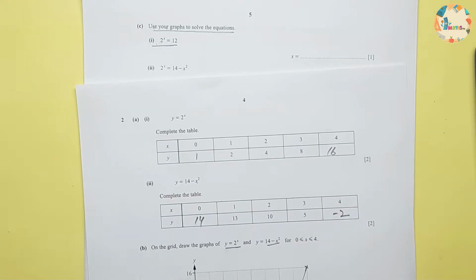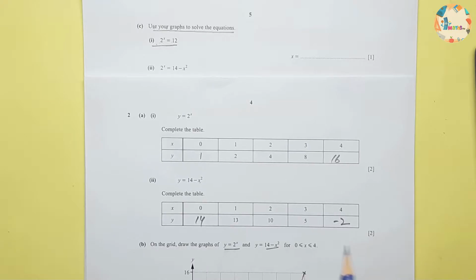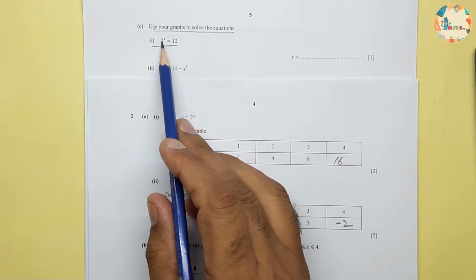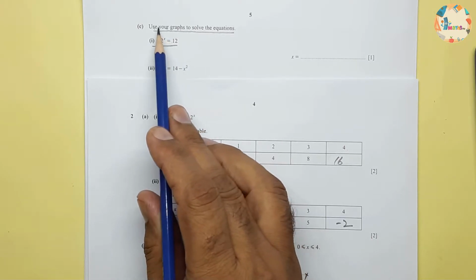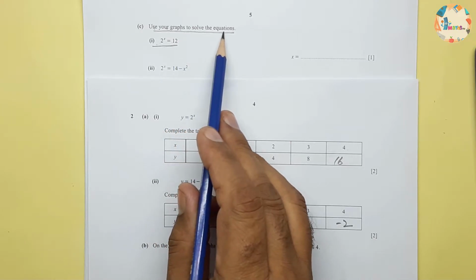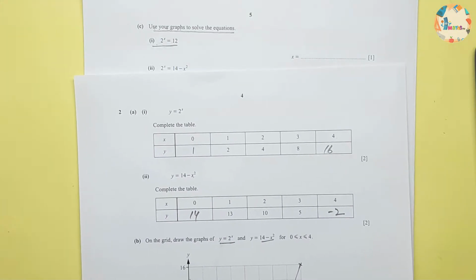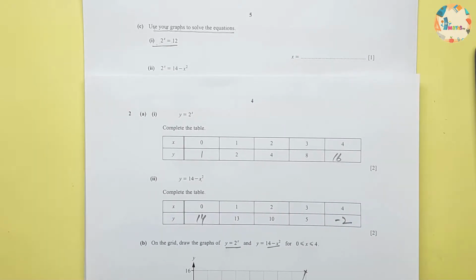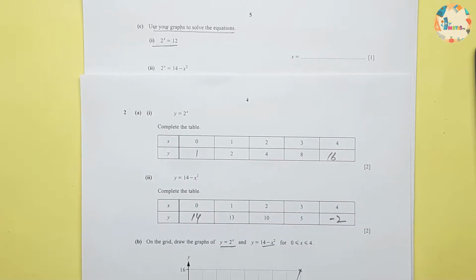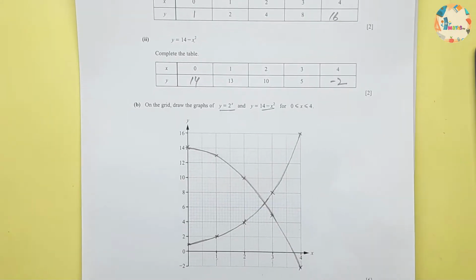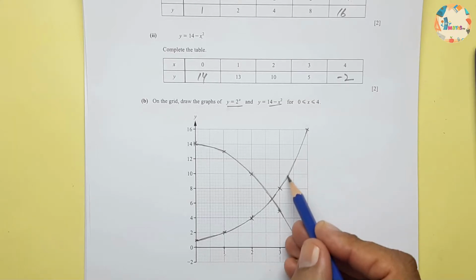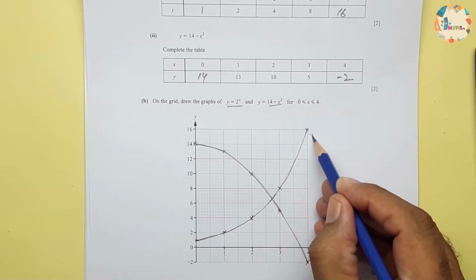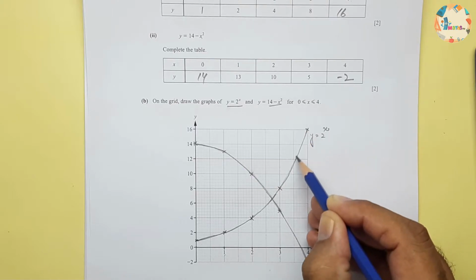So it's only a 1 mark question, but the point which I wanted to tell you is that we cannot solve this by the log method, which so many other people have done. We have to use the graph. It is clearly mentioned, use your graphs to solve the equation. So how we will use the graph and how we will show our working. So 2 raised to the power x is equal to 12. So 2 raised to the power x is this graph. We can write y is equal to 2 raised to the power x is this graph.